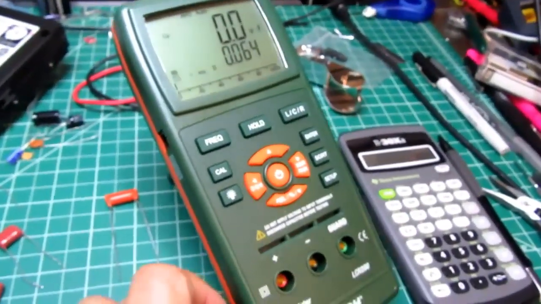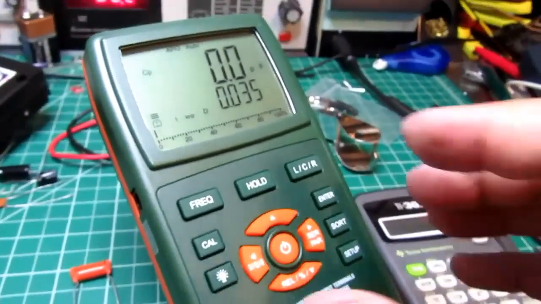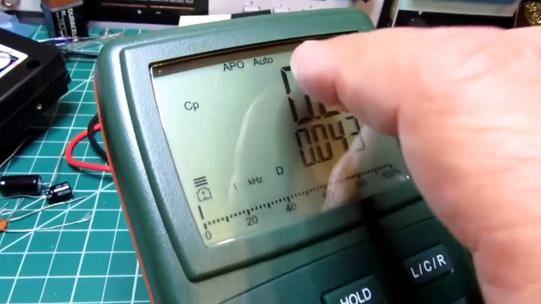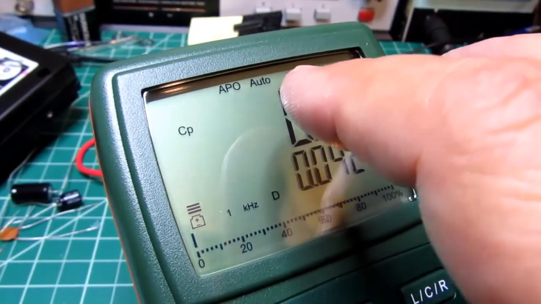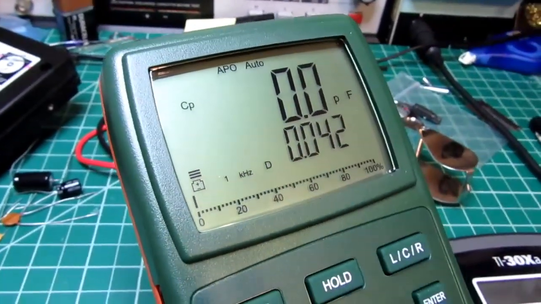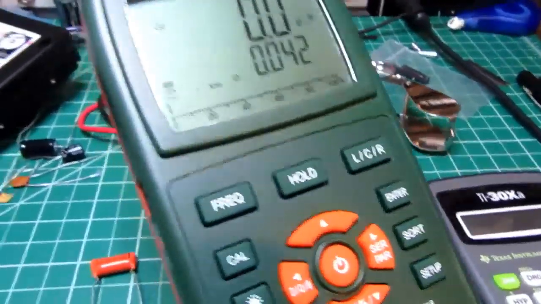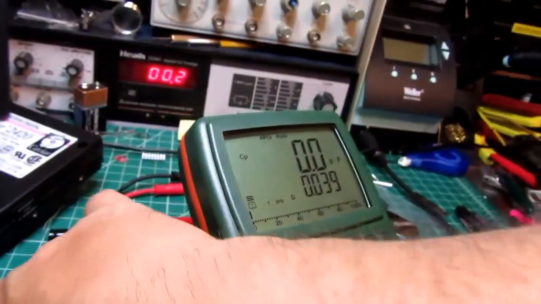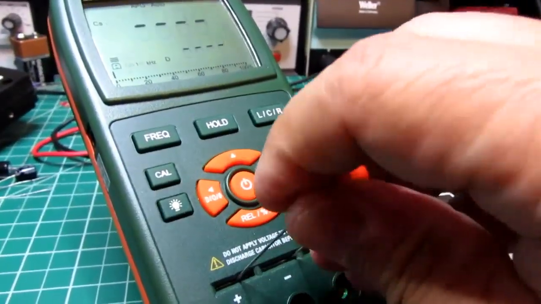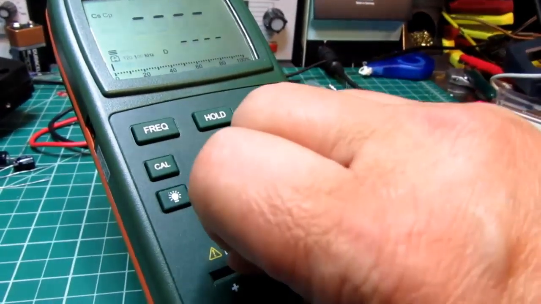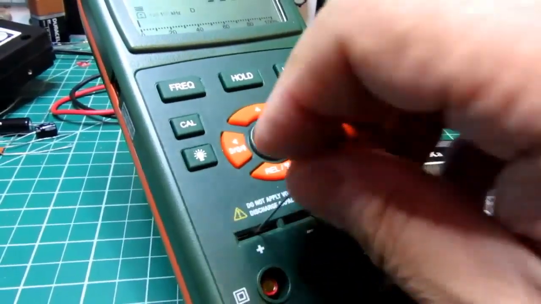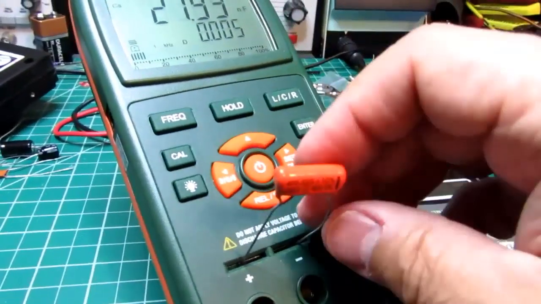Okay, so we're back in auto mode. I'm sorry, it isn't in auto capacitance or LCR mode. It's in auto CP mode, which is what I want. So now I'm going to plug in my reference capacitor. And this one has stiffer leads. It might actually go in to these a little better. Let's see. But they're also fatter. Maybe it won't. Oh yeah, it did. This one went in a little better.